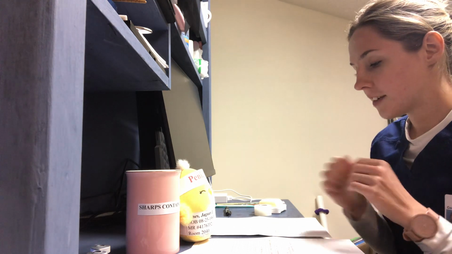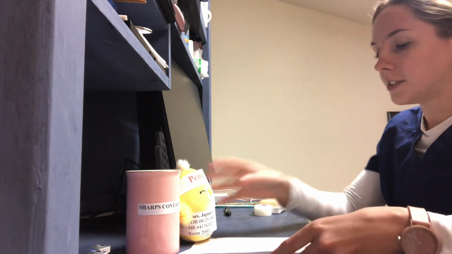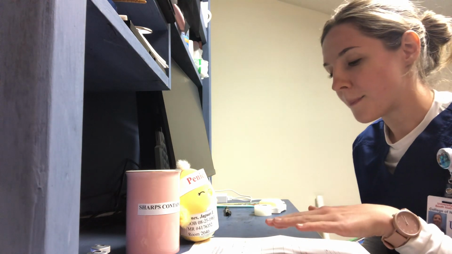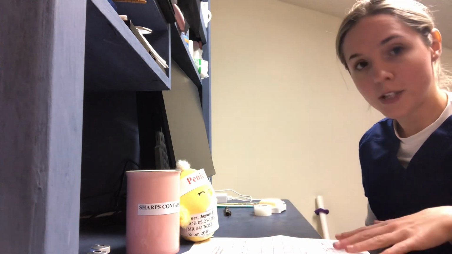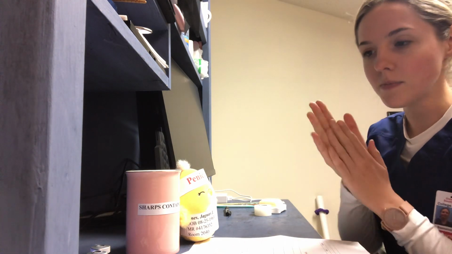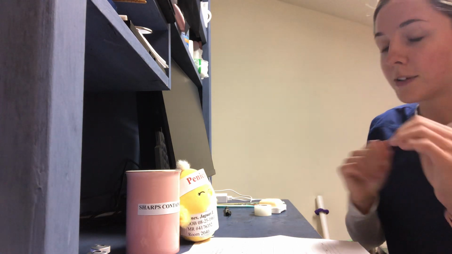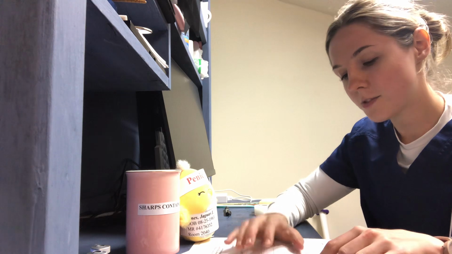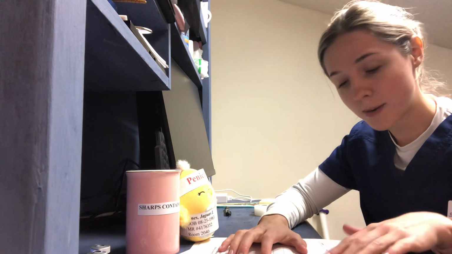So now that we've checked everything, there's no discrepancies, we're going to move on to the medication administration record. And we're just going to be using this for the rest of the evening. So I'm going to do some quick hand hygiene. And I'm going to perform my first round of the 7 rights of medication. So I'm going to check his name and make sure we have the right patient here.